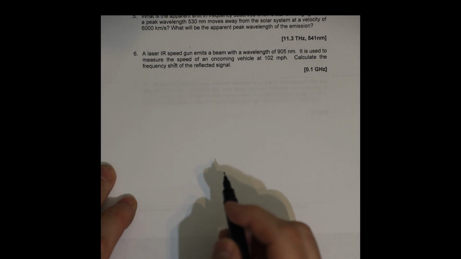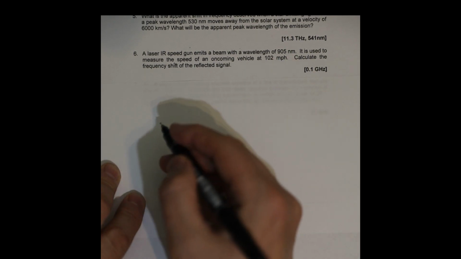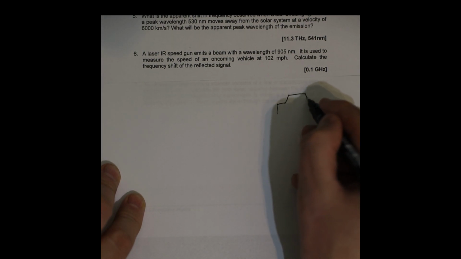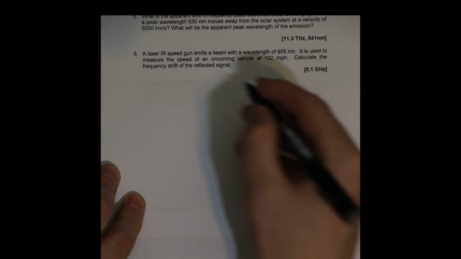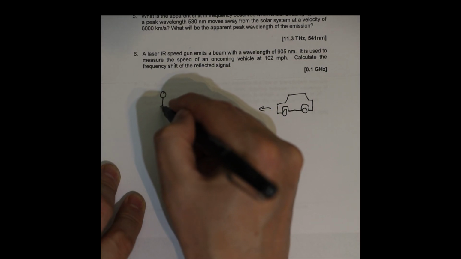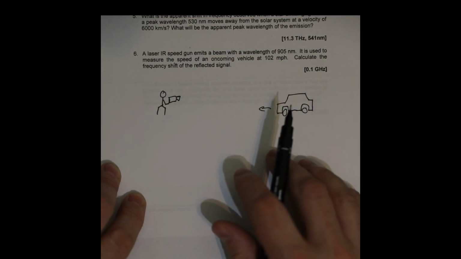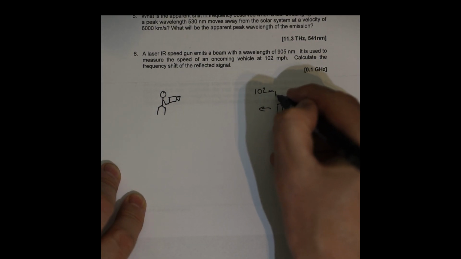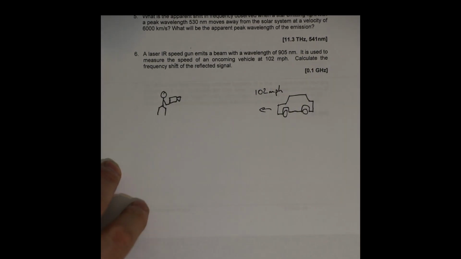Okay, so now let's look at question 6. So here we've got a laser infrared speed gun that emits a beam with a wavelength of 905 nanometers. Okay, so it's used to detect the speed of an oncoming vehicle. So we have, say, a car here which is moving towards some guy with a speed gun that looks like this. And he's going pretty quickly, at 102 miles per hour. So he's in trouble.